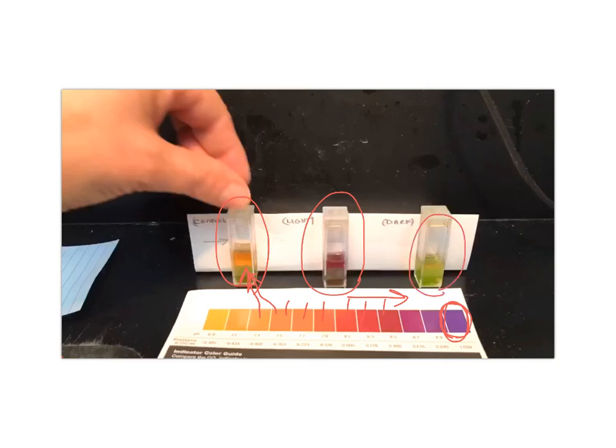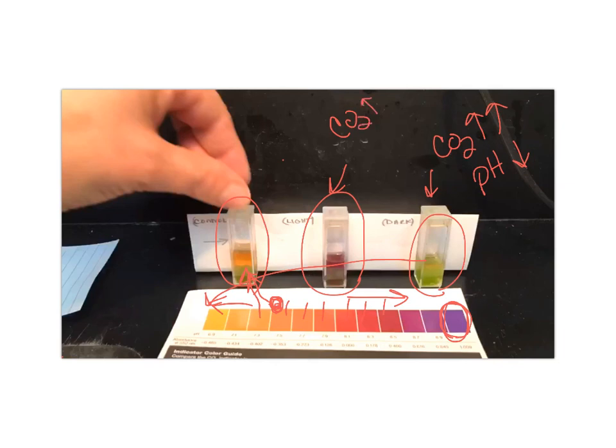And this is the one in the dark. Notice it is lighter than the control, so we started in this range, but this one ended up here. Again, here are the reasons why that happened. This one is running only cell respiration, so the carbon dioxide levels were going up. That causes the carbon dioxide to form carbonic acid, and the pH drops. The one in the light was running both, so a little bit of carbon dioxide being made, but a lot of carbon dioxide being used for photosynthesis, so carbon dioxide levels overall went down, causing the pH to go up, and it went towards the purple.